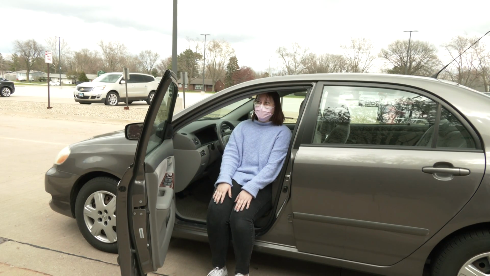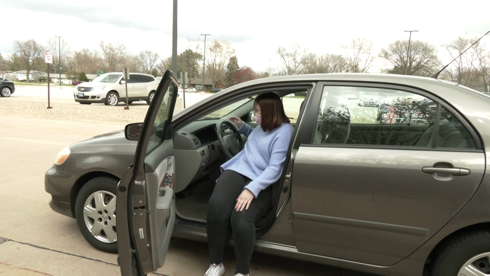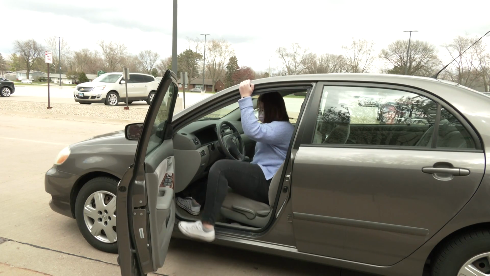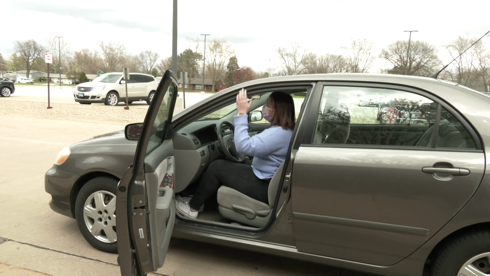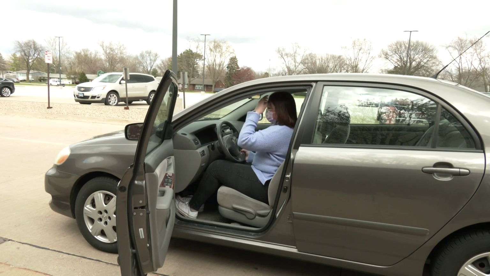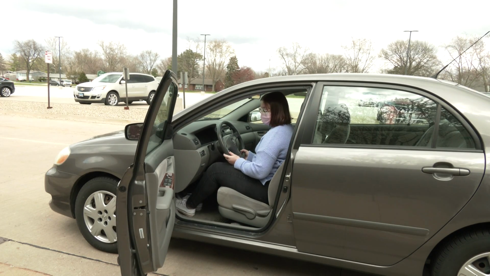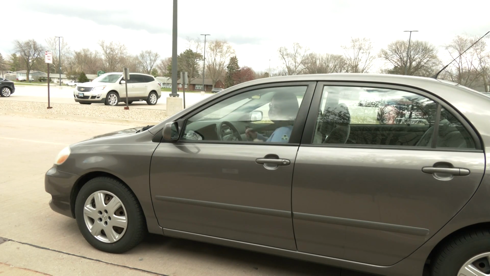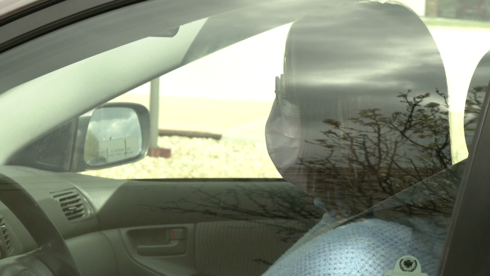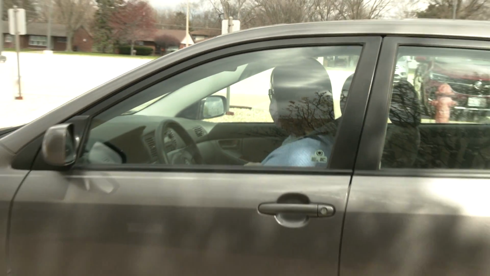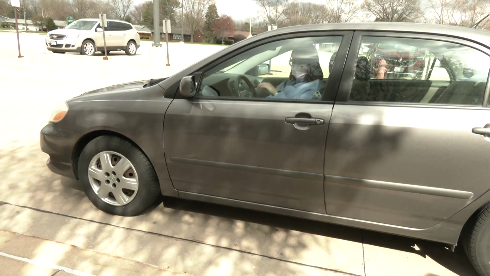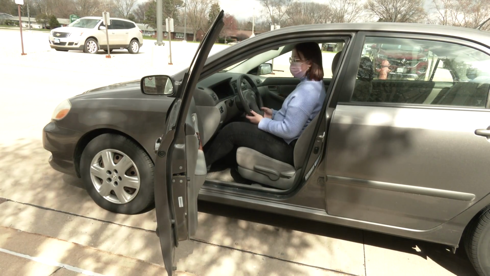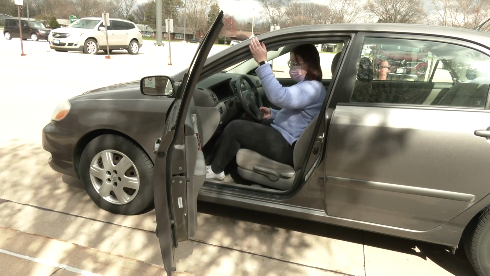Step 3. Once sitting, turn your body toward the steering wheel, lifting in one leg at a time. Step 4. Once you are in, shut the door and make sure to fasten your seatbelt. Step 5. When you arrive at your destination, remove your seatbelt and open the door. Step 6. Move one leg out of the car at a time.